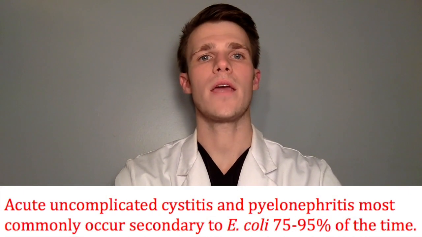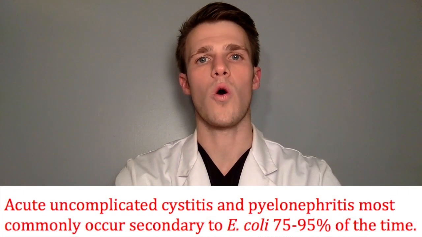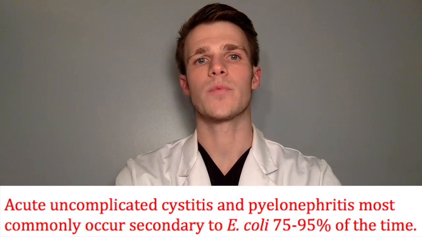The most common causes of acute uncomplicated cystitis and pyelonephritis occur mainly from E. coli, 75 to 95% of the time. Occasionally, you will have other species found in the normal flora of our stool causing these infections, such as Proteus mirabilis, Klebsiella pneumoniae, and Staphylococcus saprophyticus. Complicated acute cystitis and pyelonephritis microbiology includes the above organisms that we just spoke about most commonly, but it also involves a broader spectrum of pathogens to include Pseudomonas, Serratia, Providencia species, and even fungi.